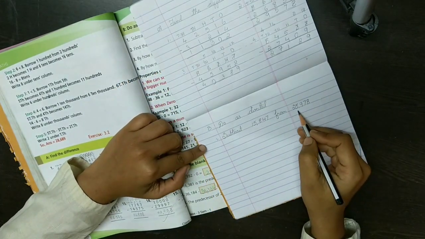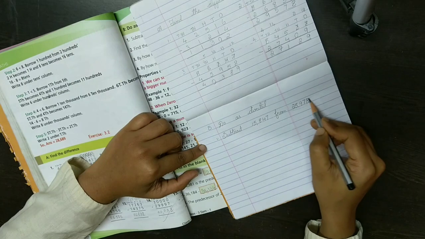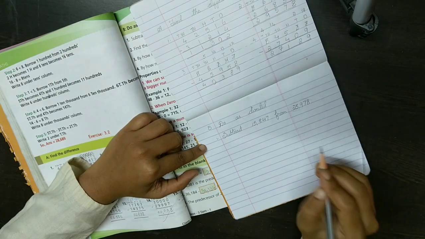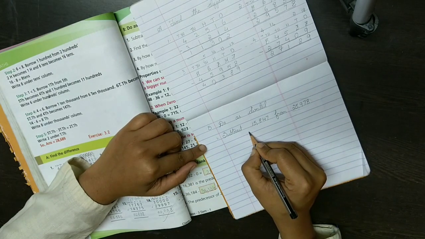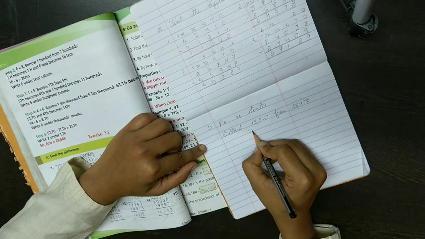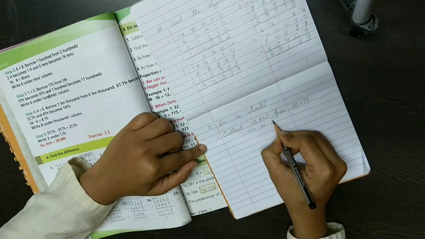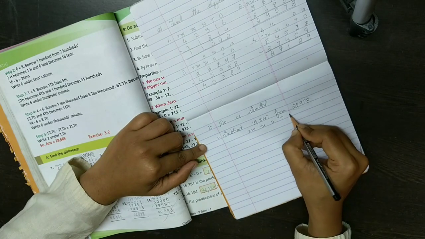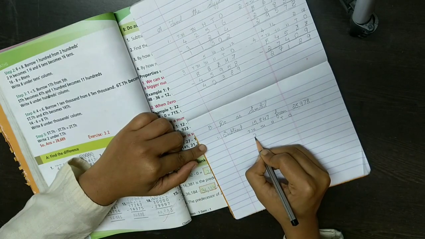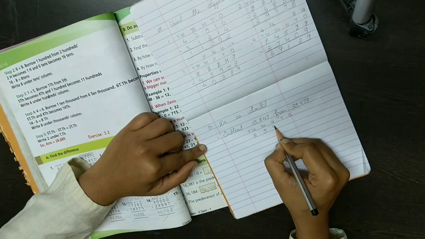So which number should I write first? I should write this number, 25,978. So let's write the place values. 10,000, 1,000, 100, 10, 1. Now write the numbers.